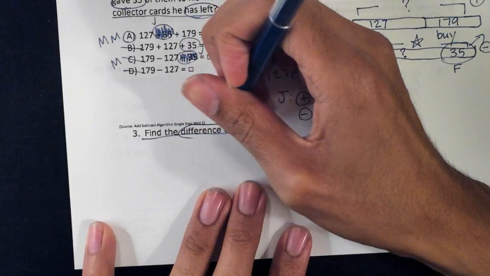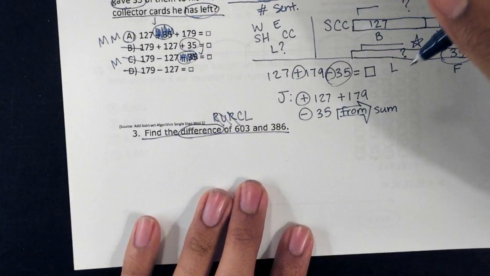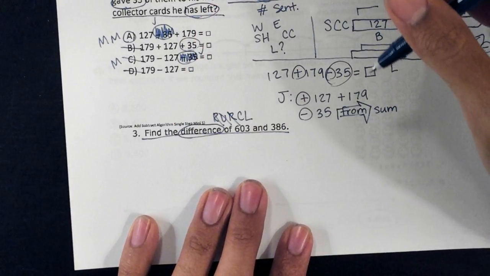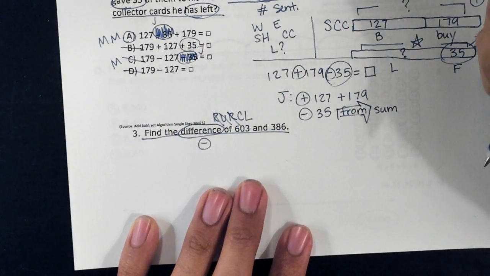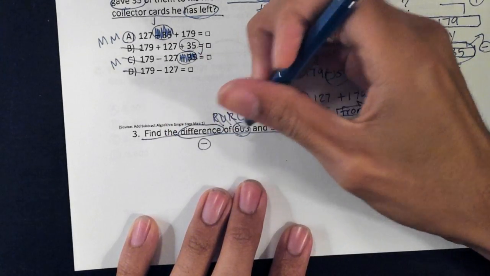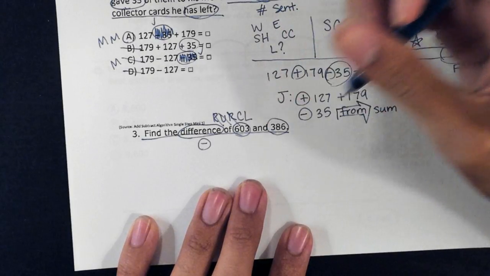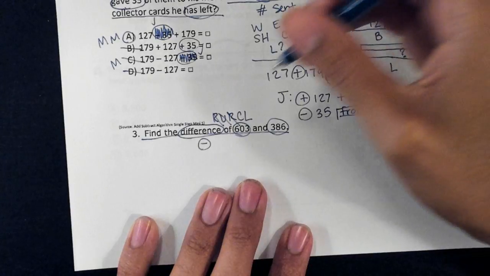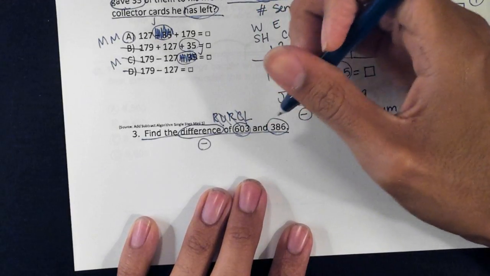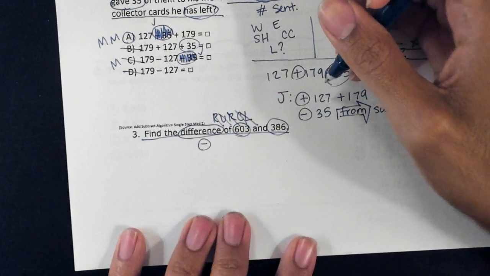Well, a big clue word here is difference. Every day we see that the difference is the answer to a subtraction problem. So there's my clue that I need to subtract. My next clue is that I have a 603 number and a 386 number. And I need to take them away. So I can cross out the C, and I've already labeled, so I can start my 3-step.